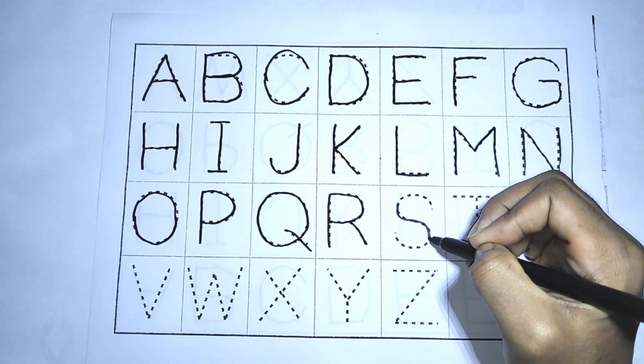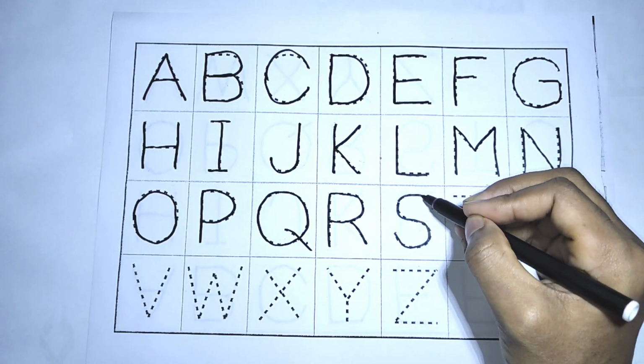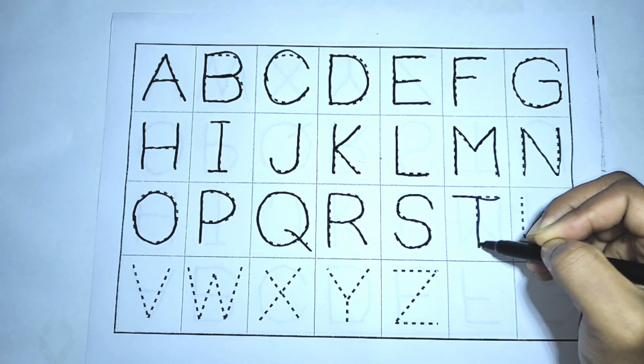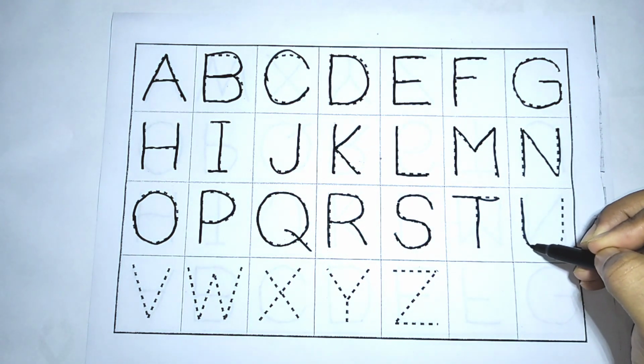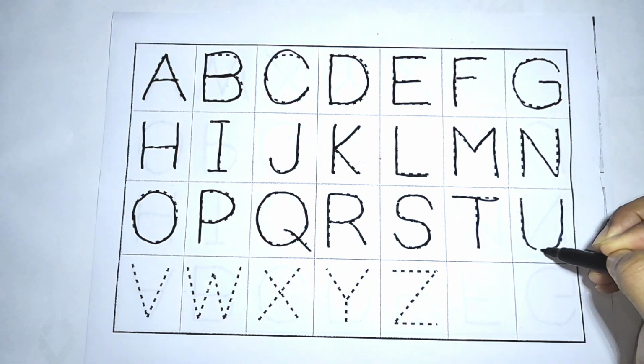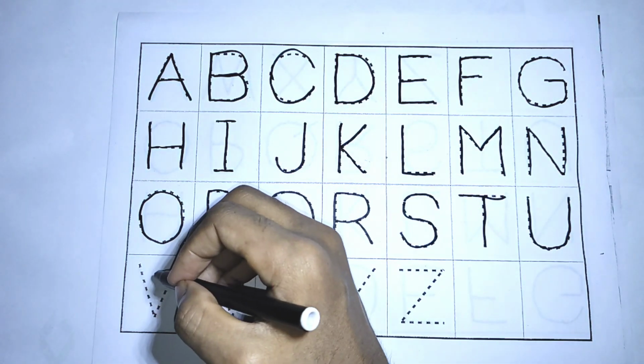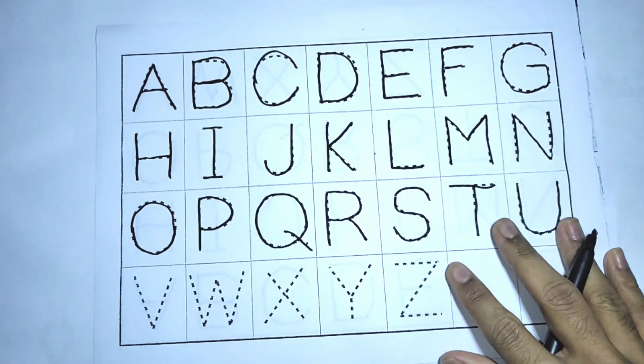Now we draw S. S for snake. The next one is T. T for tiger, T for teacher. Now we draw the letter U. The next one is V. V for van, V for vanilla.